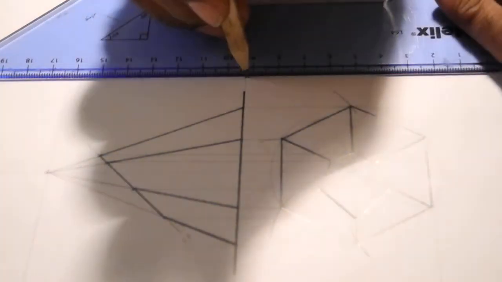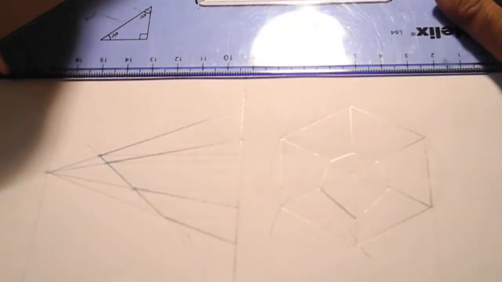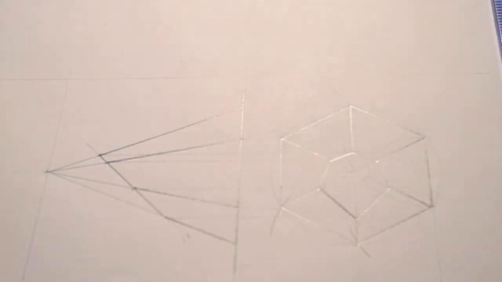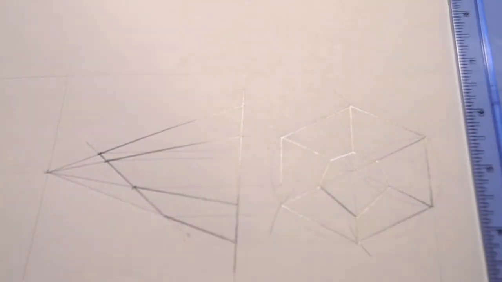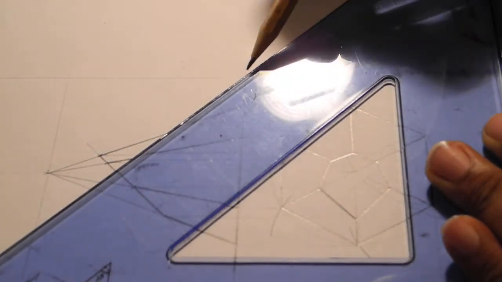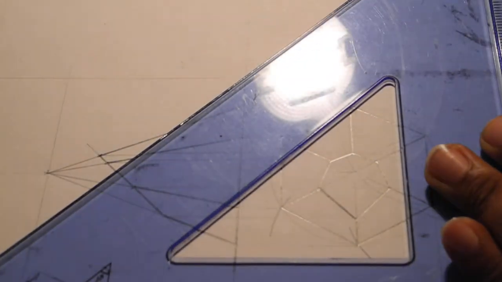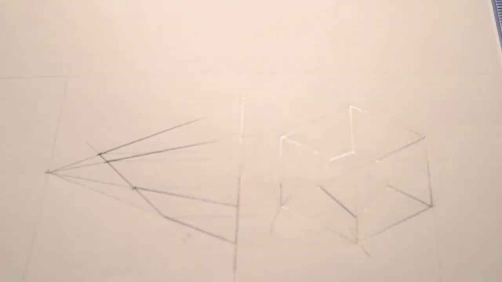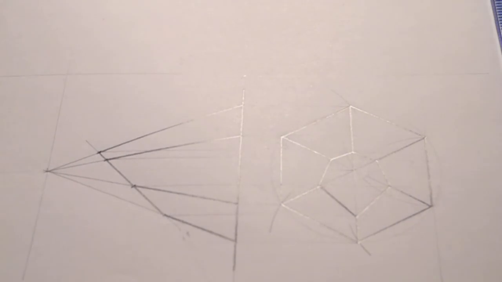From that point, we draw a vertical line, intersecting the horizontal line, which is our base line. At that same point too, we draw down a diagonal line. We name this diagonal line the information line.